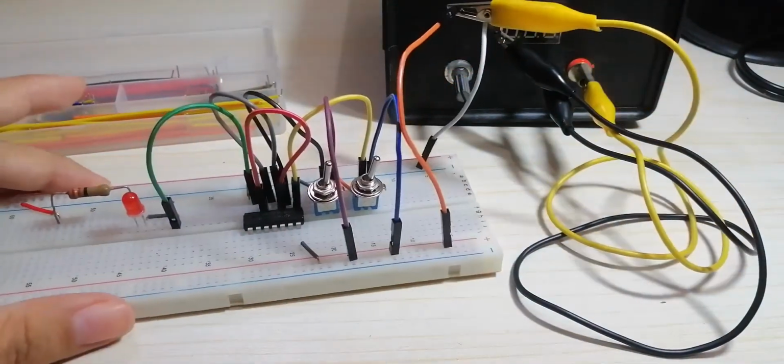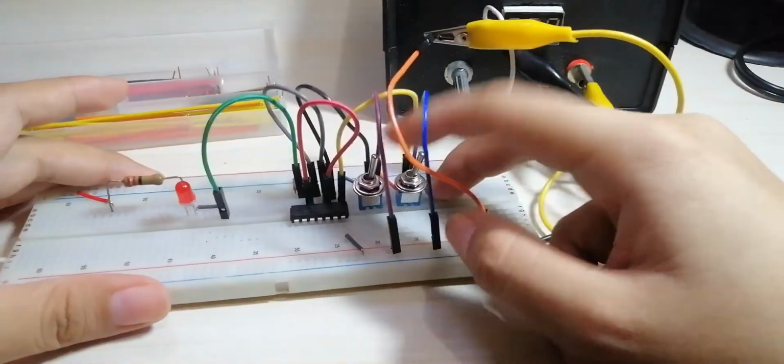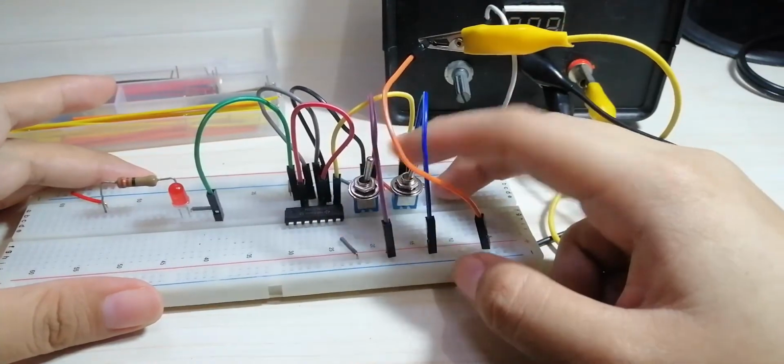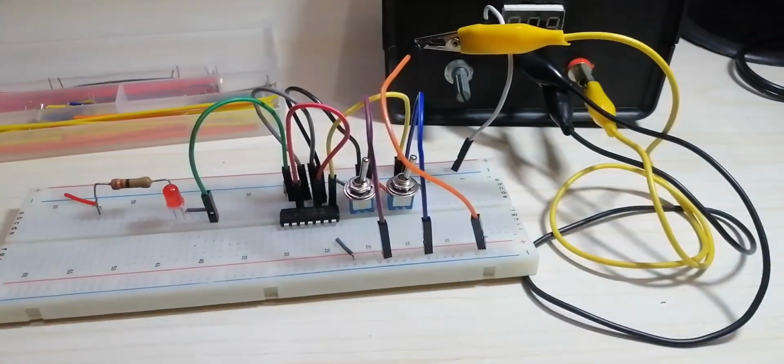So you can see here that our switch is both in at logic 0. So what will happen when we turn on our power supply?